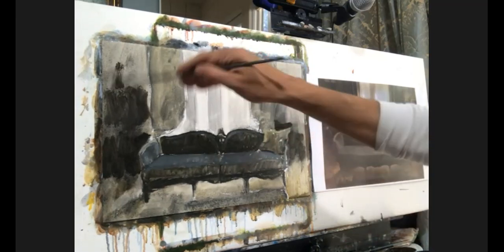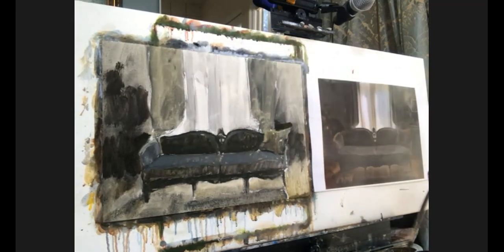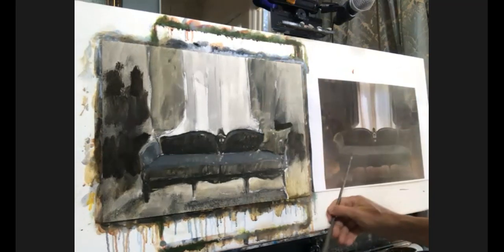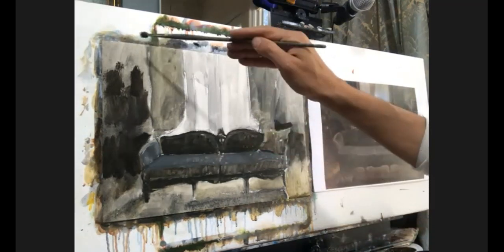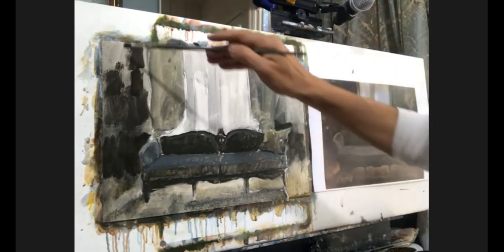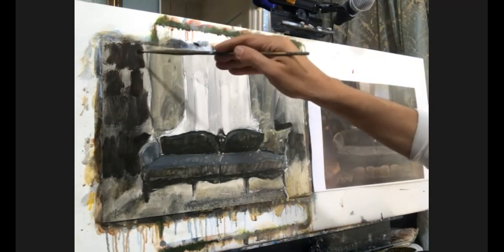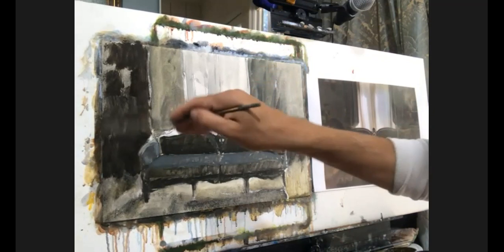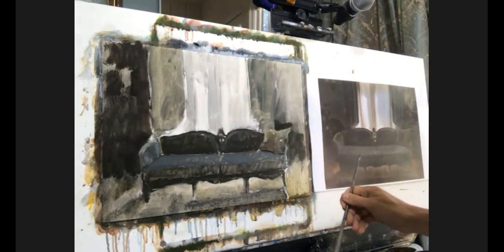This has no blue whatsoever. I'm not using titanium, I'm using zinc. And the zinc just gives me a lighter version of the chromatic black. It still has a little bit of color, but it's not taking away from the actual color of the couch. So yay to zinc white.